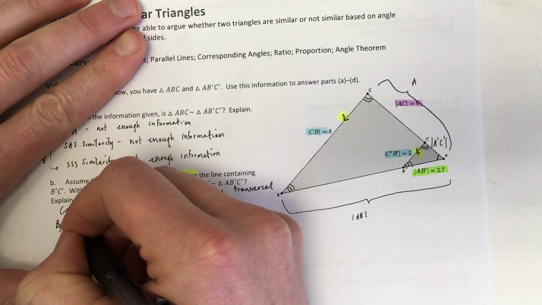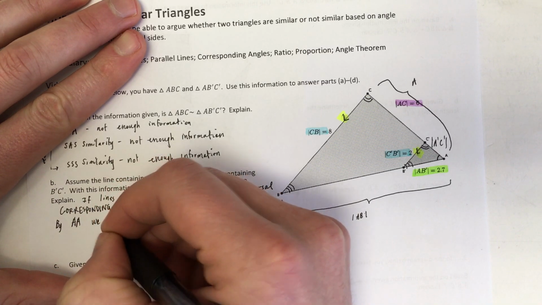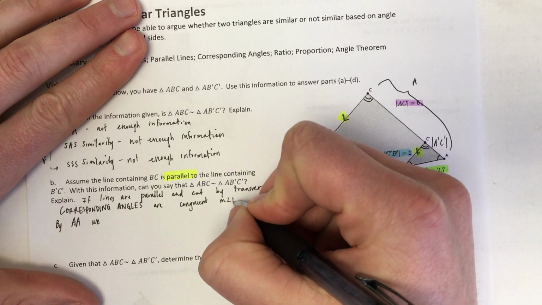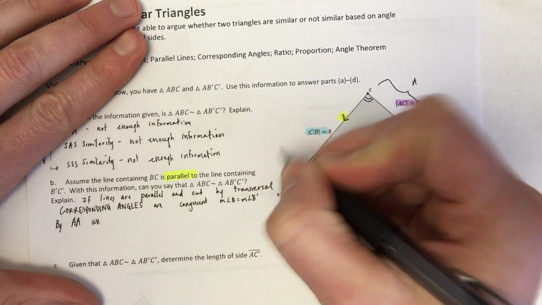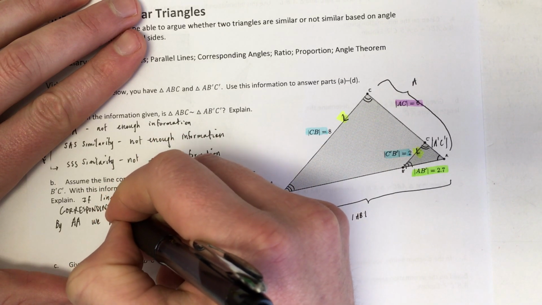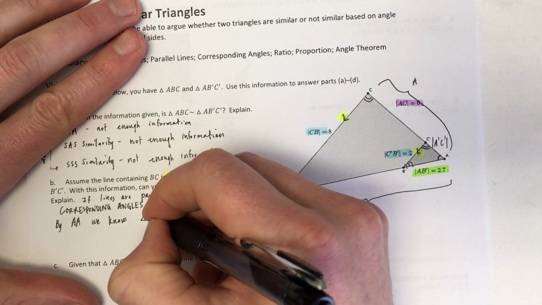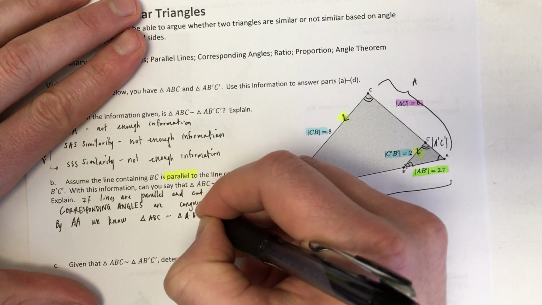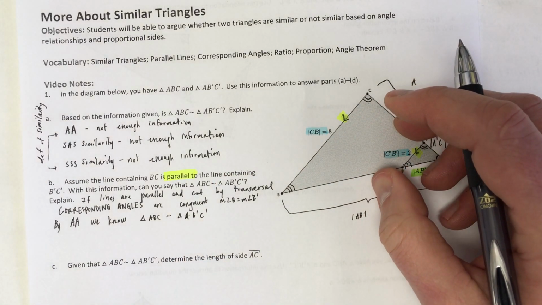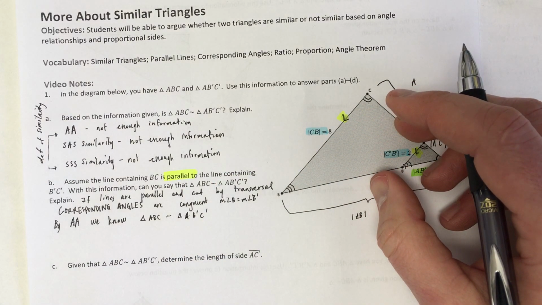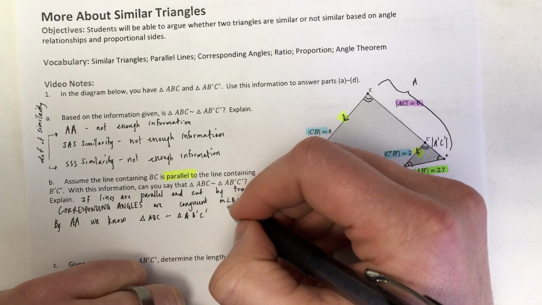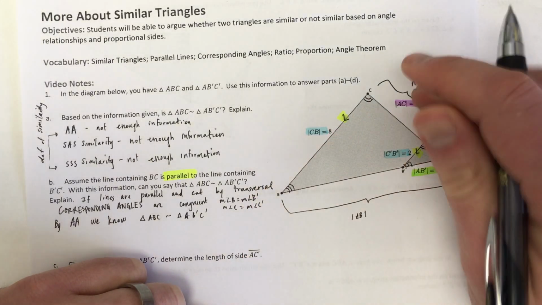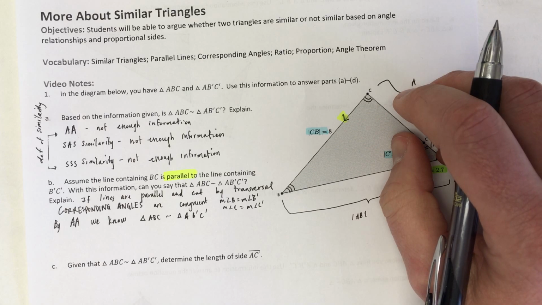By angle, we know the measure of B is equal to the measure of angle B prime. So by angle, we know triangle ABC is similar to triangle A prime, B prime, C prime. Okay, you could have also said the measure of angle C is equal to the measure of angle C prime.